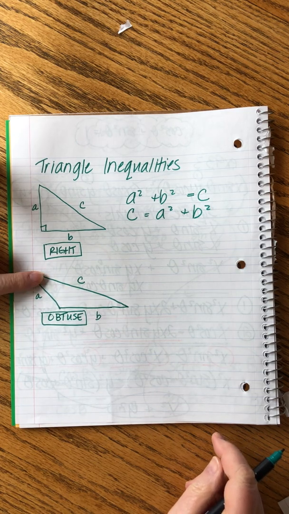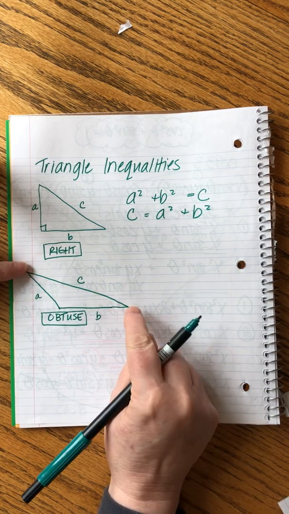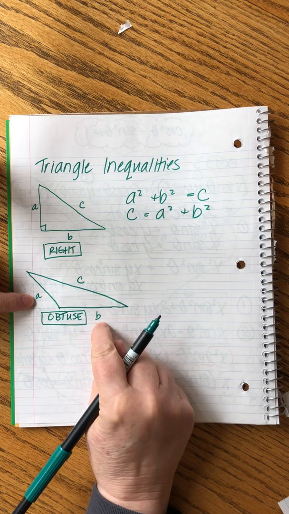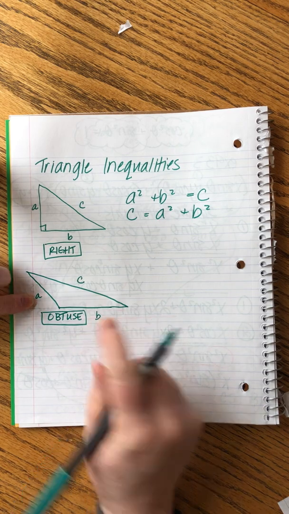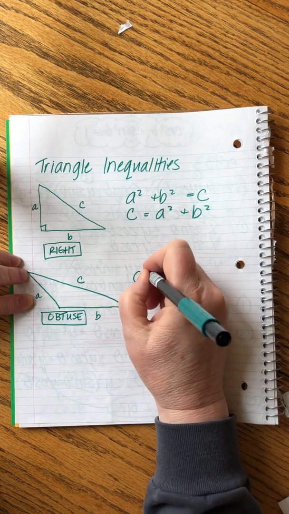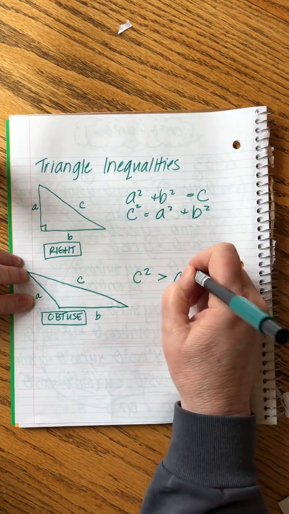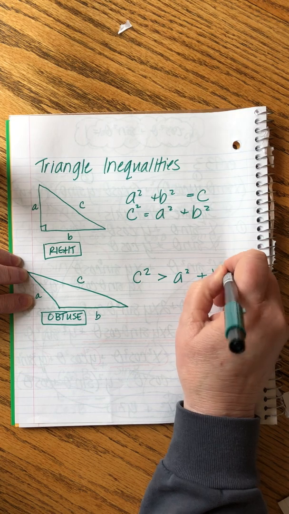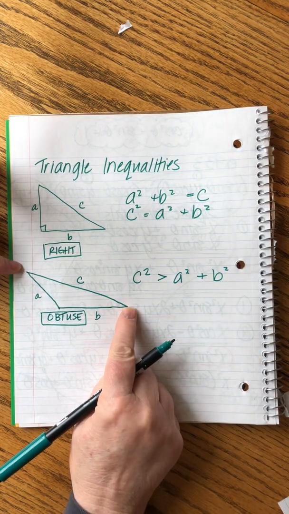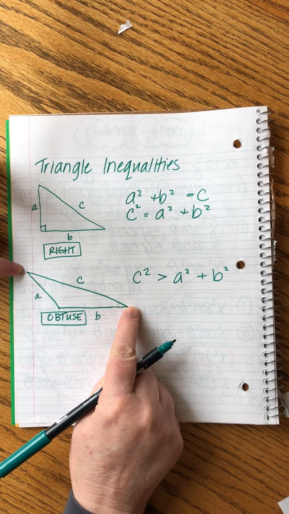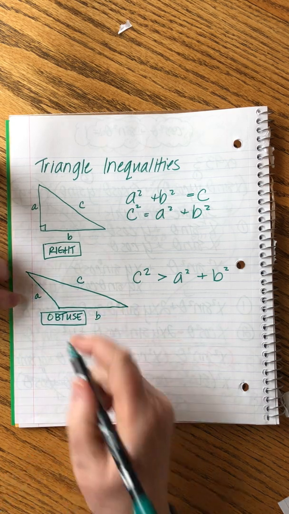In an obtuse triangle, there is still a relationship between c squared and a squared plus b squared, but it looks a little different. Oops, I forgot the square there. C squared is greater than a squared plus b squared, which kind of makes sense when you look at the picture, right? You can see that that's really long, and it makes sense that it's bigger than.